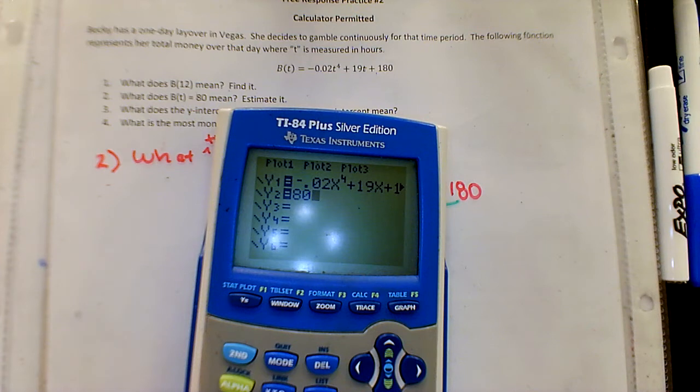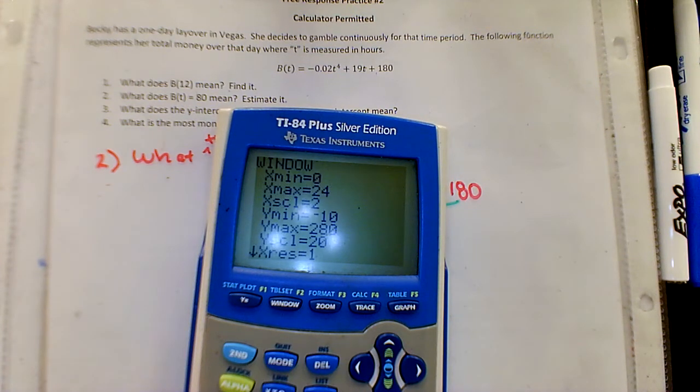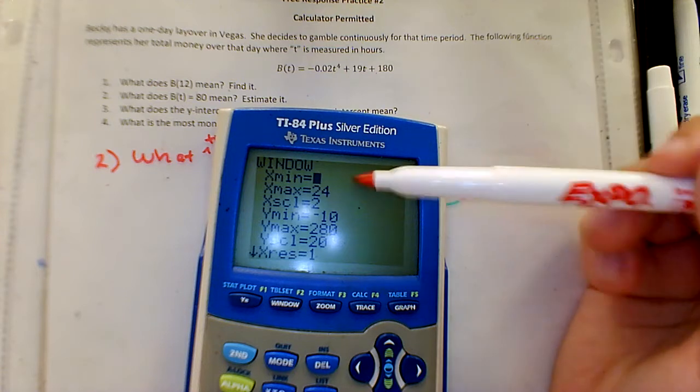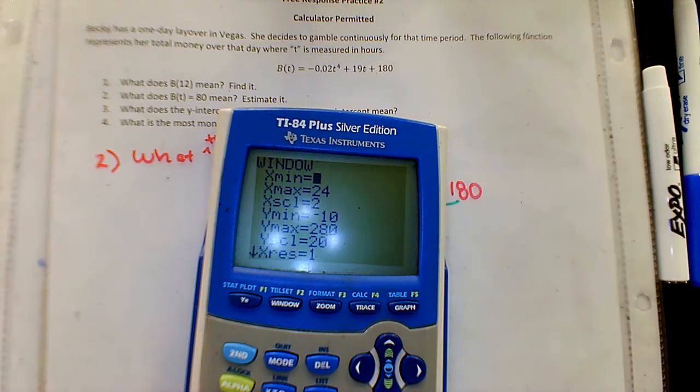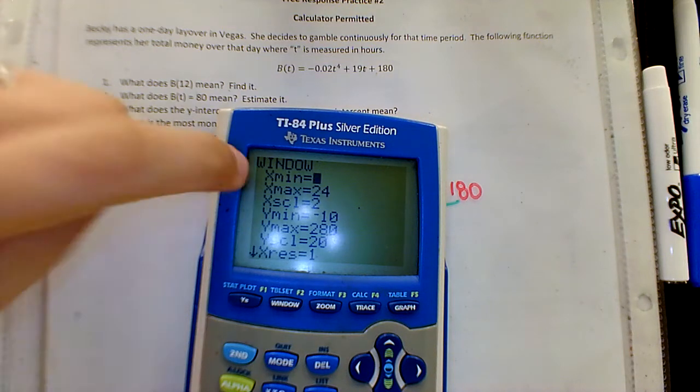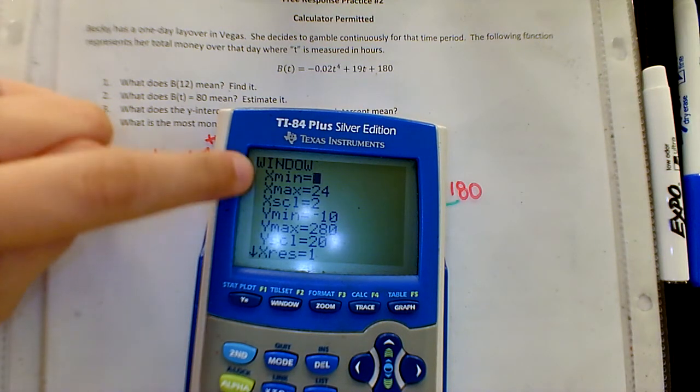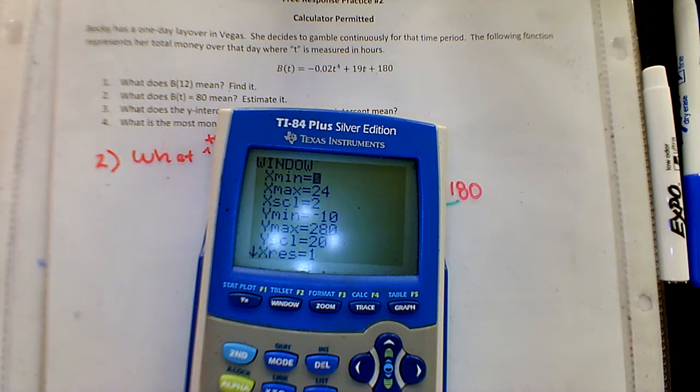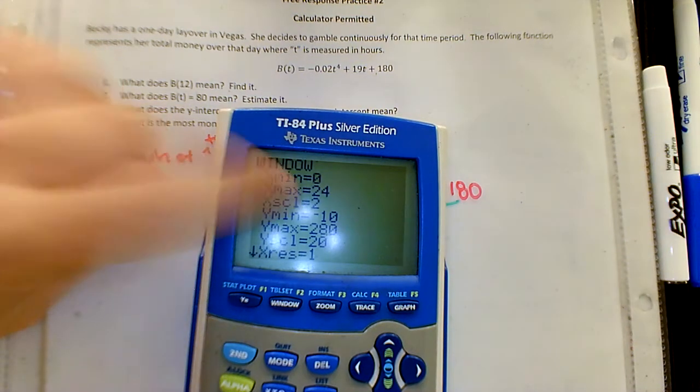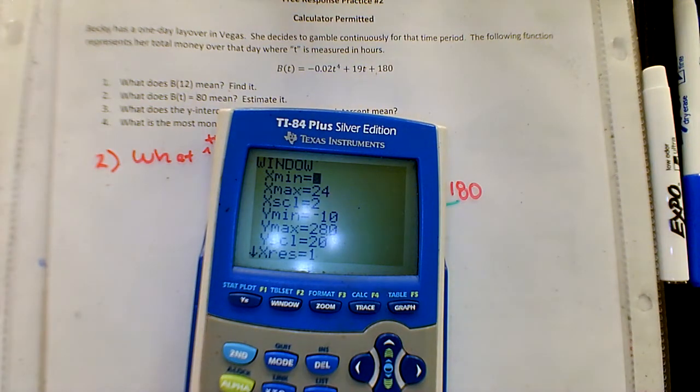Go ahead, Elsie. Look at the window. All right, now, again, from first period, this is what we kind of talked about and developed for our window. The window is what you want to be able to see of this graph. So how far left and right do you want to be able to see? Okay, we said this was a 1-day layover, so 0 to 24 hours might make sense.